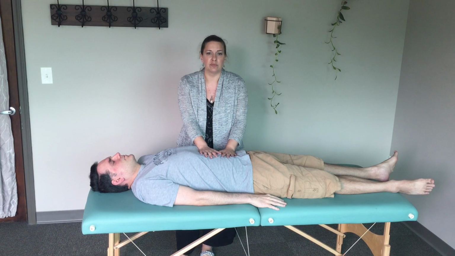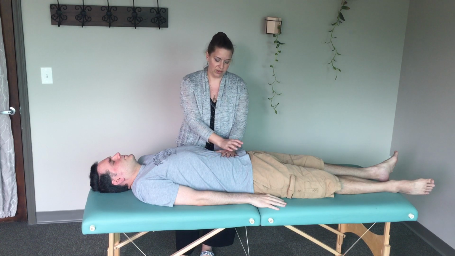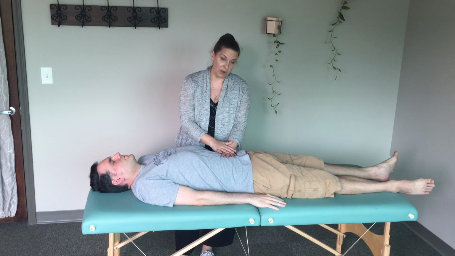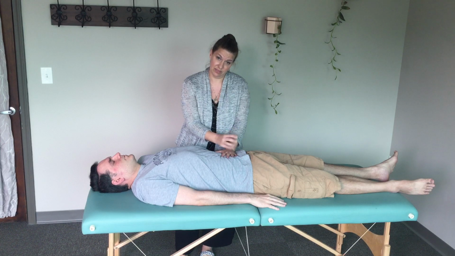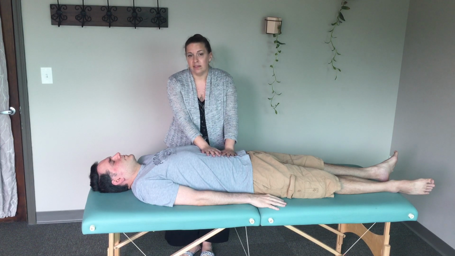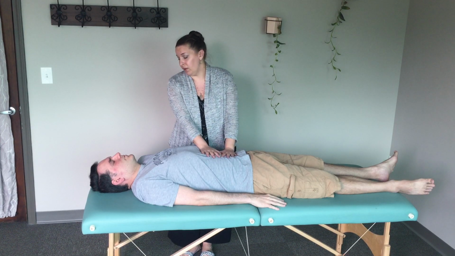I get a little bit of response. So I feel in his left lower quadrant, probably in the small intestines, a little bit of this kind of tightening. And then I say to the person, you don't have to think about that anymore.